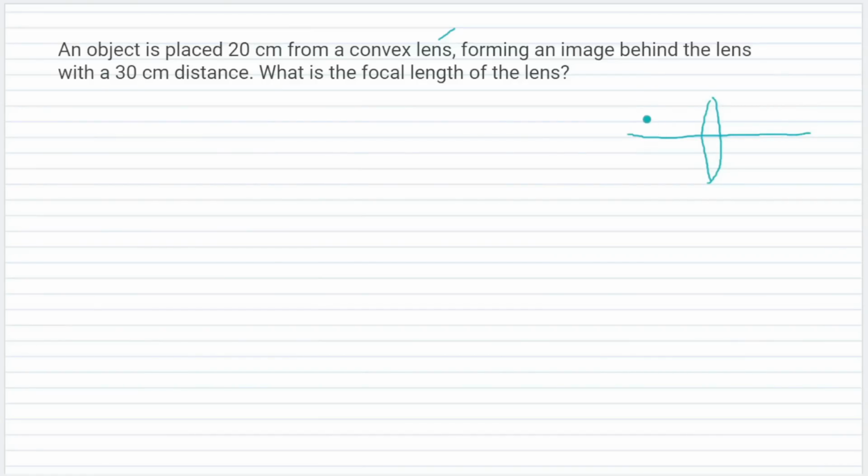So, ayan. I will be drawing a tentative ray diagram for the image formed. Tentative lang yan kasi we still don't know what is the exact size. So please take note that my drawing is not to scale. And ayan, I'm labeling which is the object and which is the image.